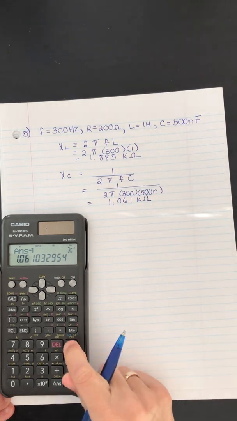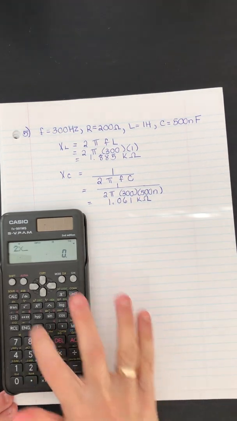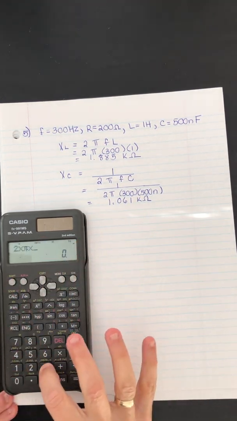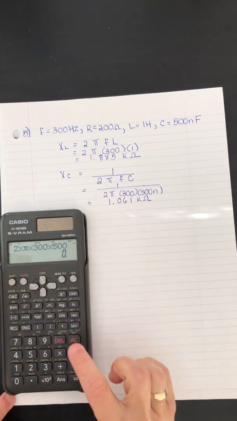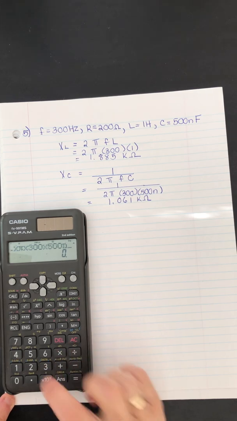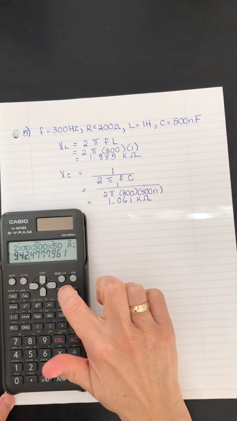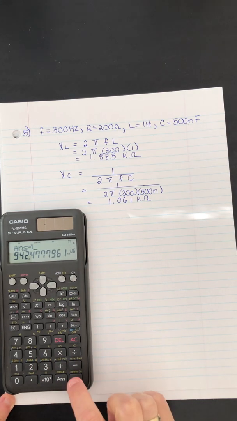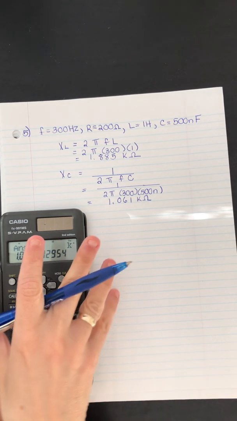Okay, do you need to see that calculation one more time? Again, just punch in the bottom, 2 times pi times 300 times 500 nano equals, there we go. Make sure you push equals, then flip it with this button, X to the -1 equals. All right? Okay, now we're all set.